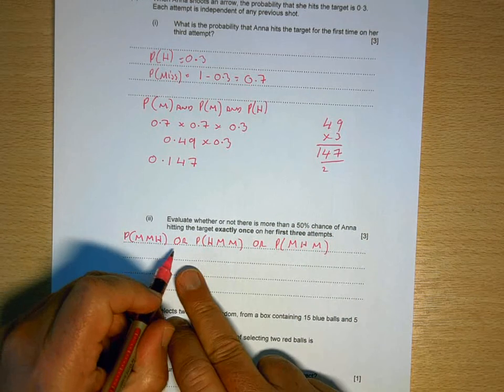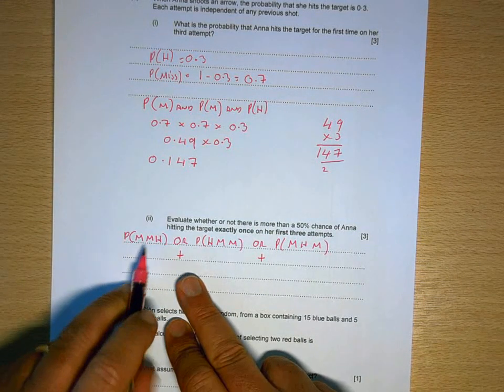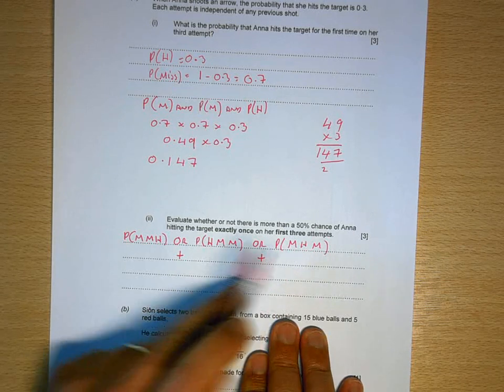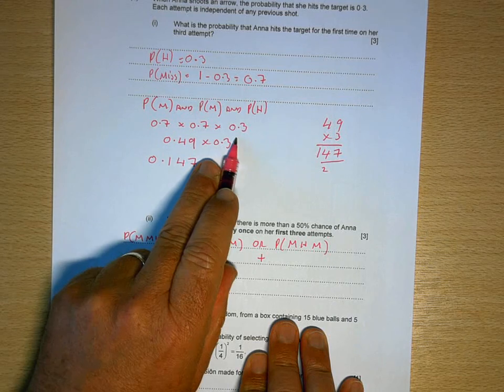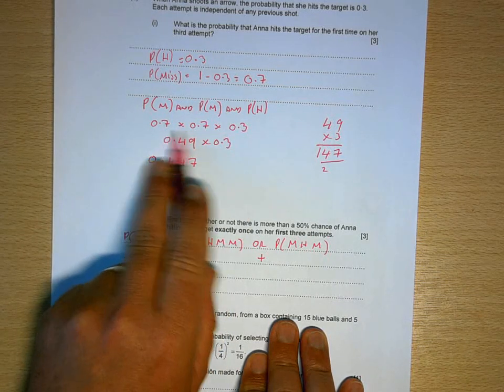Now when you're ORing in probability, you're adding them. Miss, miss, hit, hit, miss, miss, or miss, hit, miss are all going to be multiplying 0.7 by 0.7 by 0.3, but in a different order. But when you're multiplying, it doesn't matter.